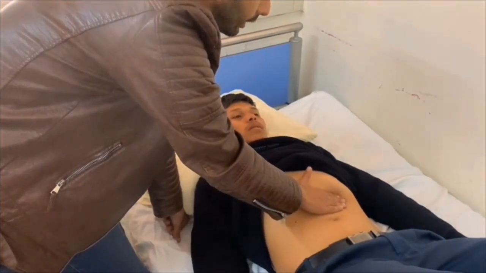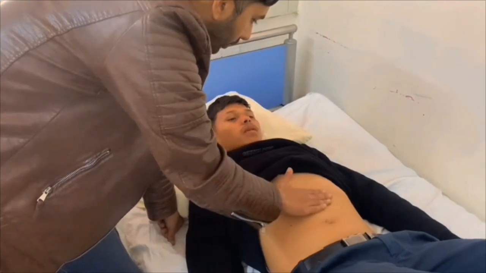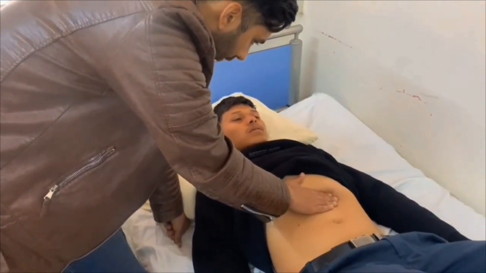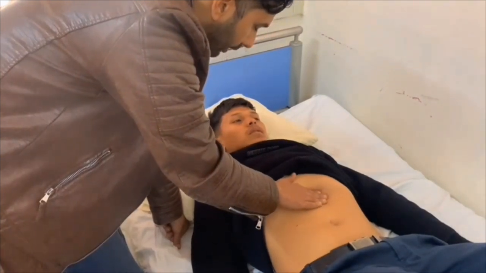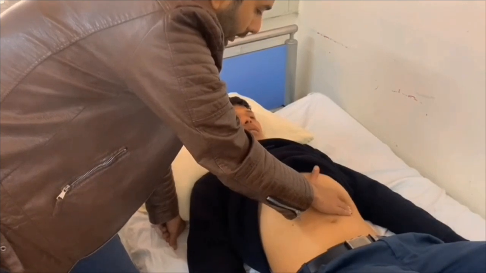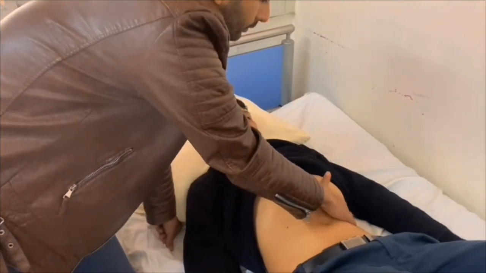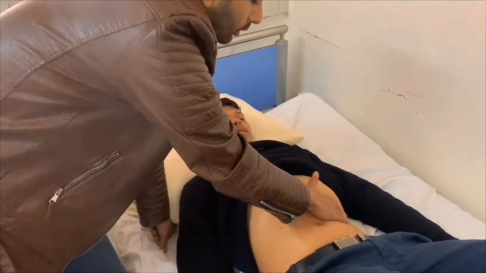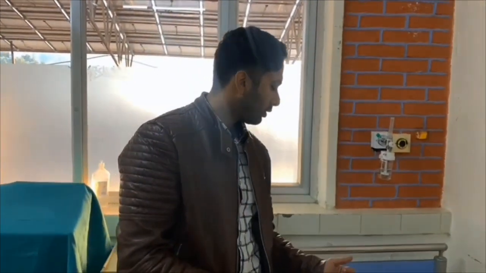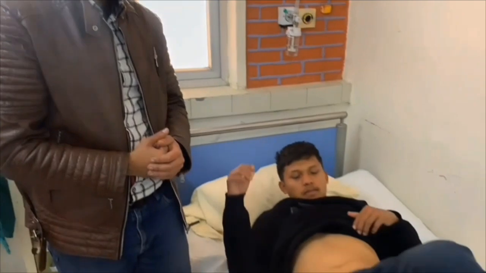Once I reach the left costal margin, I am going to feel throughout the costal margin. So if you could please continue breathing. I am going to feel throughout the left costal margin, because the lower tip of the spleen can be present anywhere. Okay, so I did not feel the spleen. So next what I am going to do is change the position of the patient. I am going to ask him to turn over towards his right side.